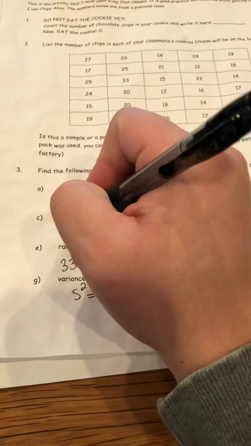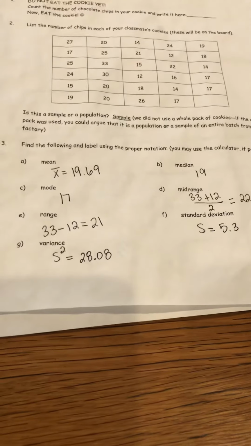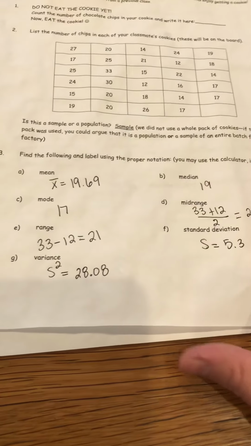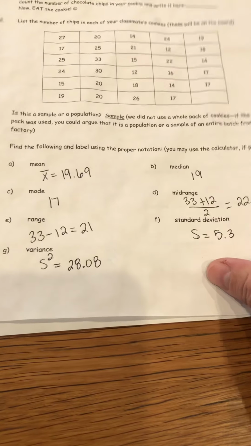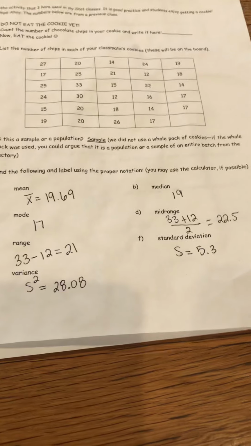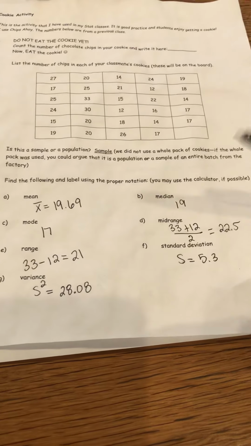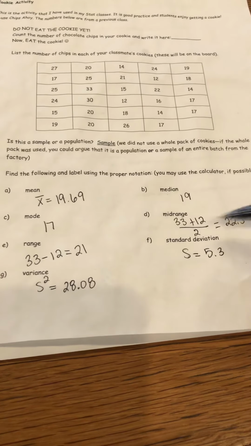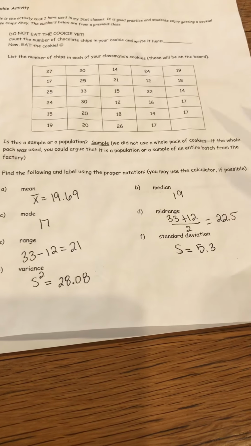So the calculator doesn't tell you the mode, but it will help you with the sorting if you want to sort and count instead of looking up here. 29 numbers isn't bad to go look for a mode, but I think when you have several numbers, it helps to sort them on the calculator. Okay, so there's all my answers, and that's how you find it on the calculator using the Stat Calc 1-Var Stats, or the formulas that you have, or you square the standard deviation.